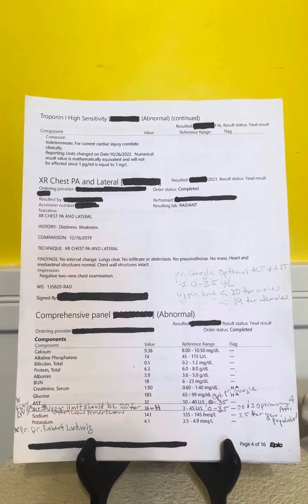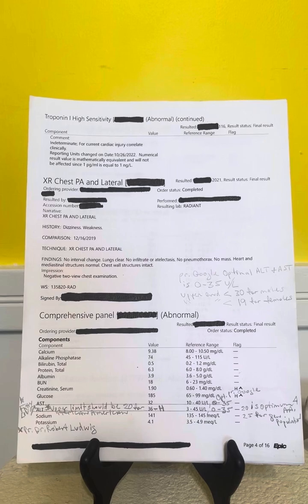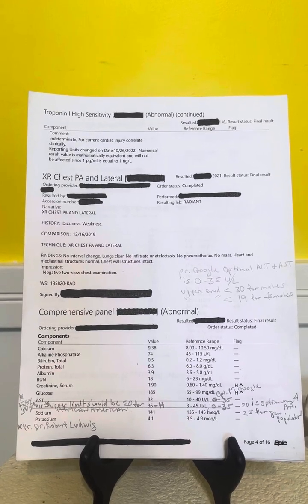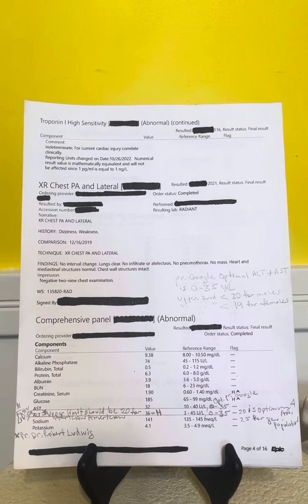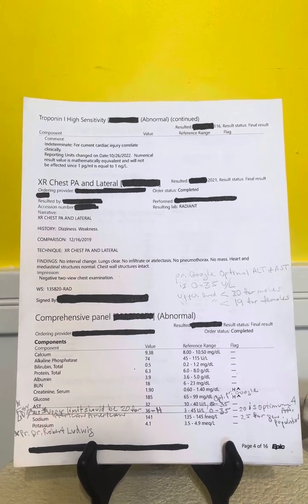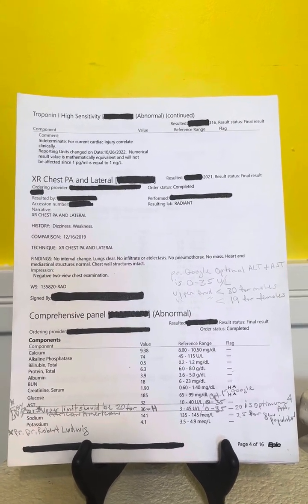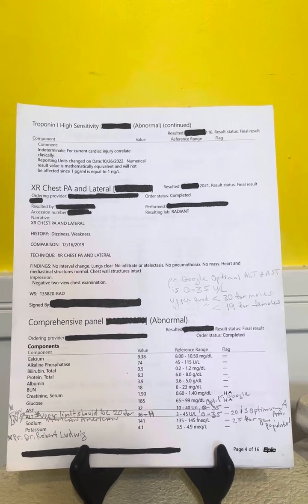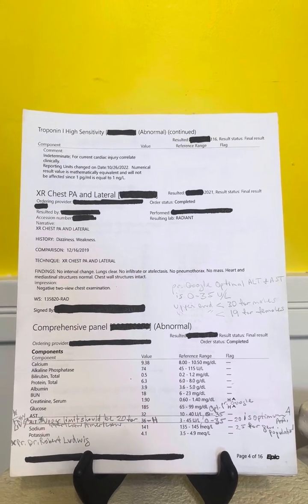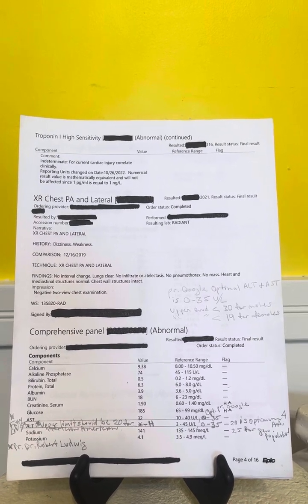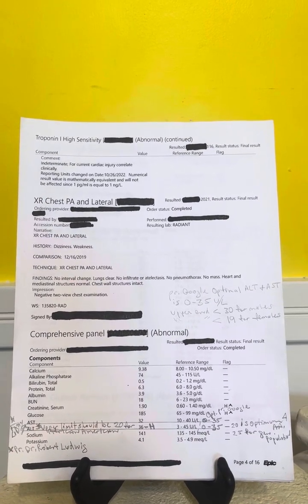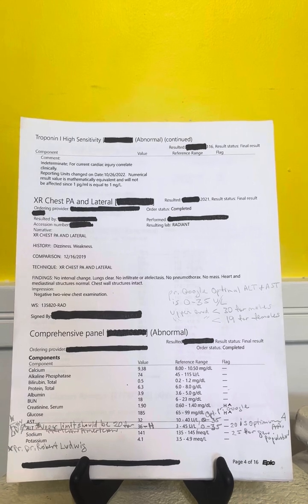But when I ran a Google search for optimal ALT, what it said was that the optimal ALT and AST is 0 to 35.